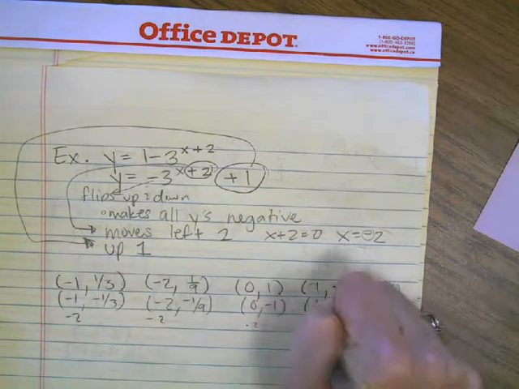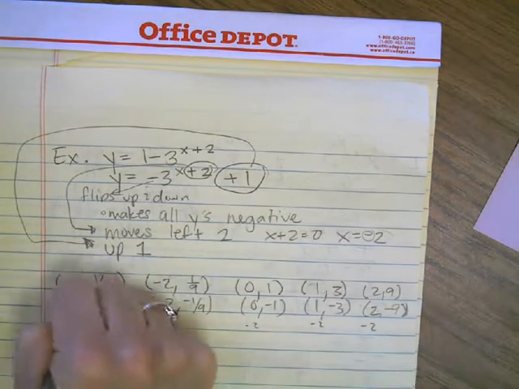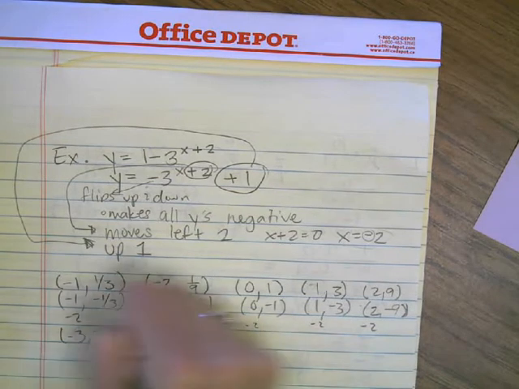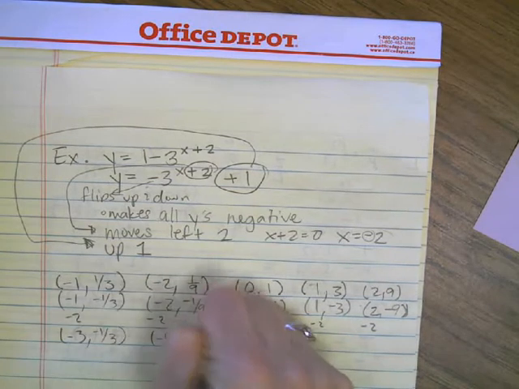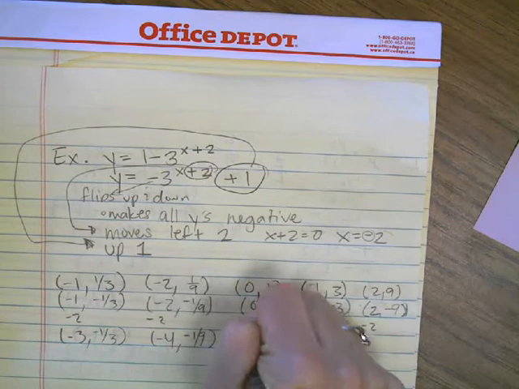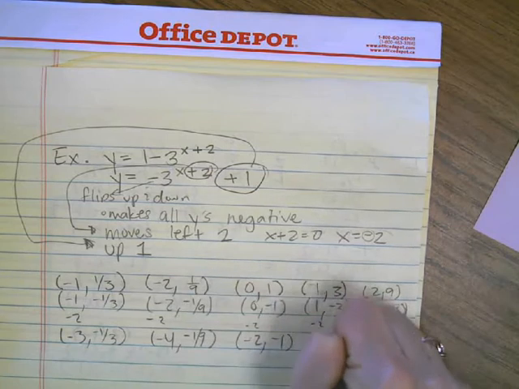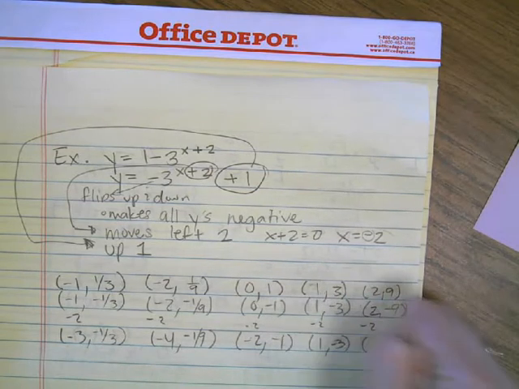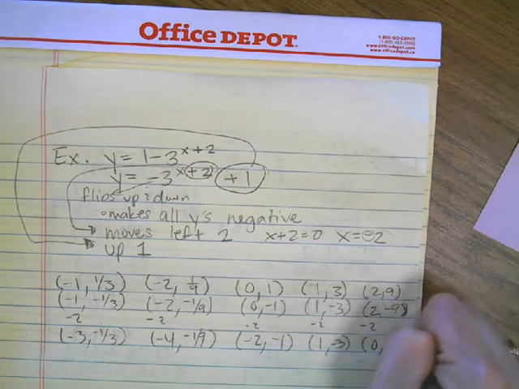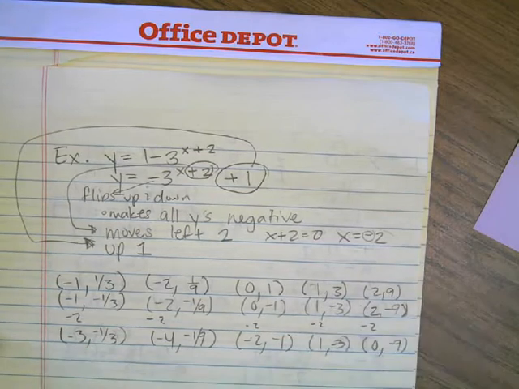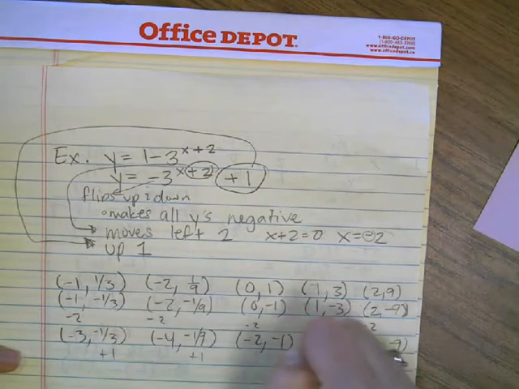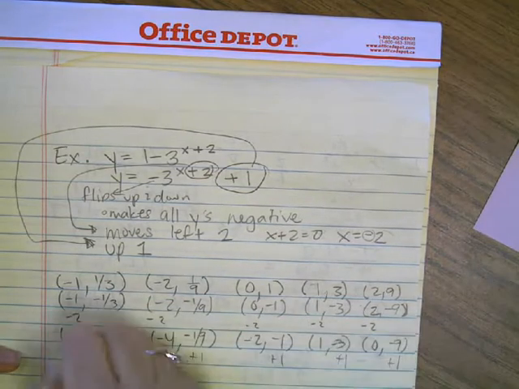So that's (-3, -1/3), (-4, -1/9), (-2, -1), (-1, -3), (0, -9). And the last thing it says is move up 1, so what does that mean? Add 1 to all the y's. Good. Wait, yes?